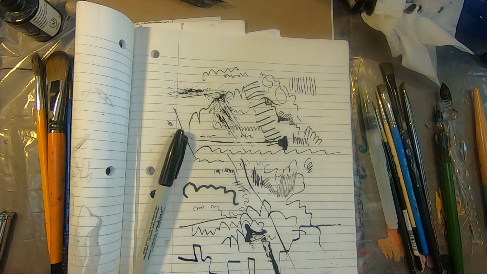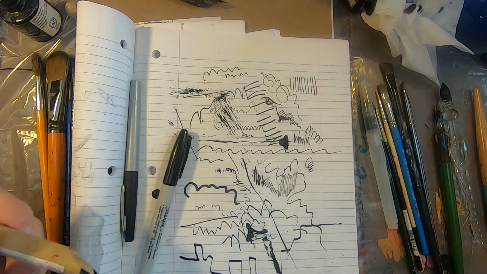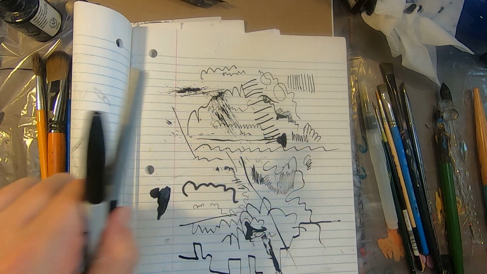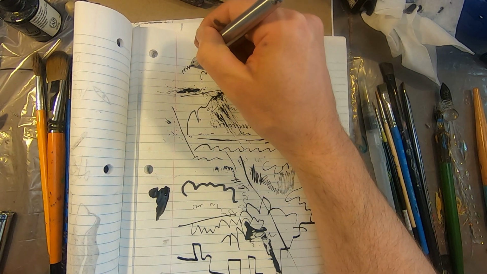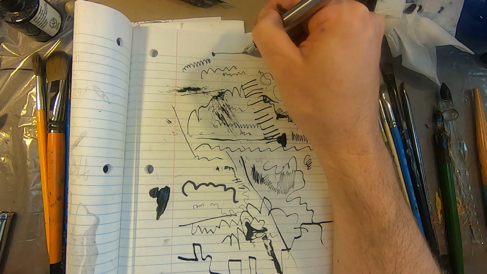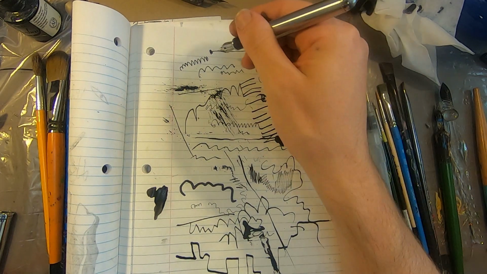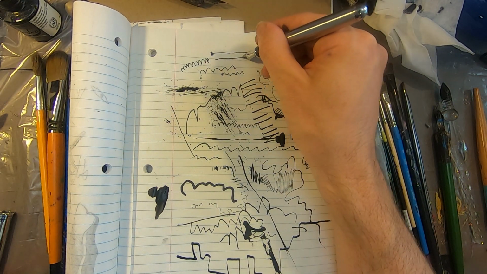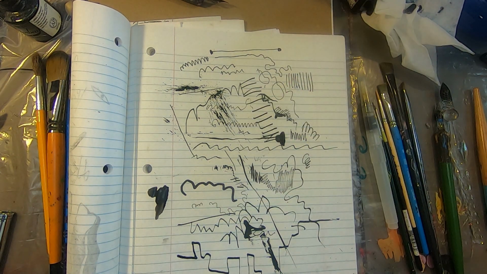But if you only have access to a Sharpie, use a Sharpie or use a felt tip pen, use a stick and dip it in some ink. The main thing is you just want to find the way you're comfortable with making a mark. And Paul Klee said that a line is just a dot that decided to go for a walk. And that's how we're just going to start thinking about these next drawings that we get into.